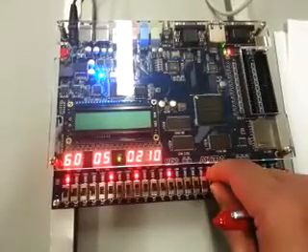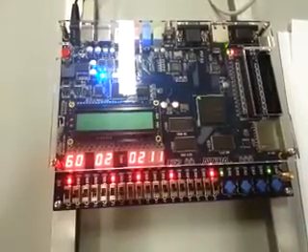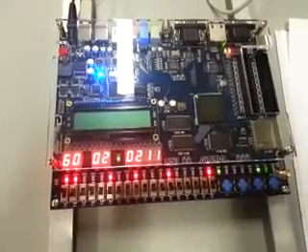So that's the sum total, and that's the count total. And now we've got to check if the accumulator is 0.